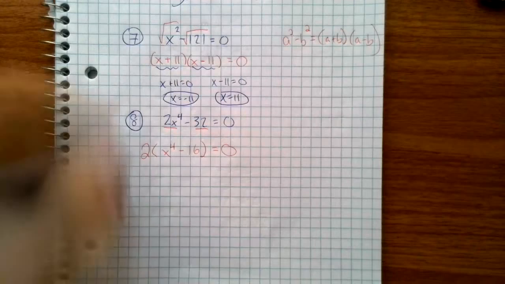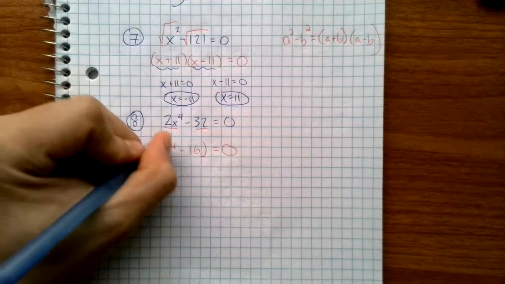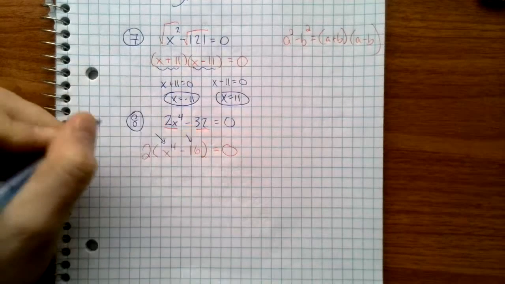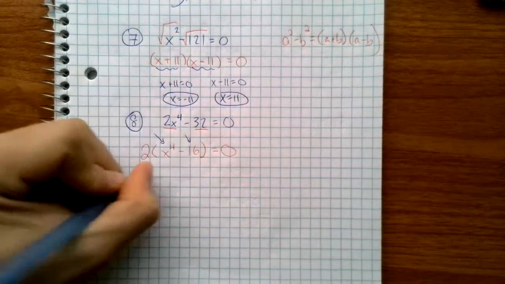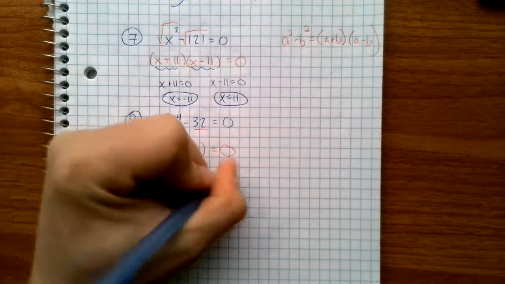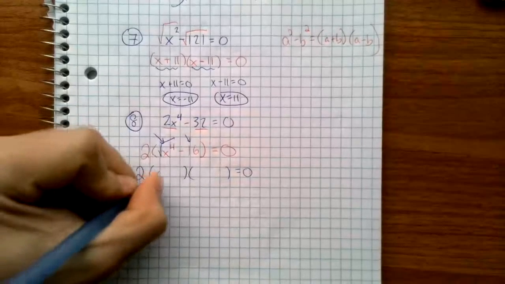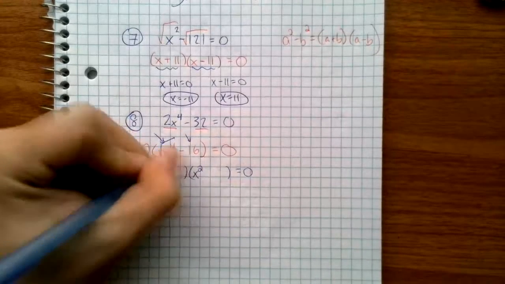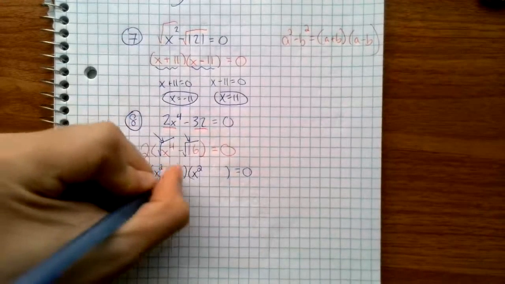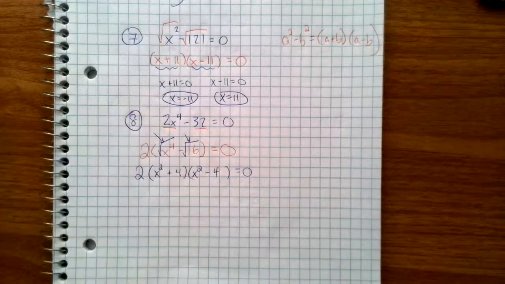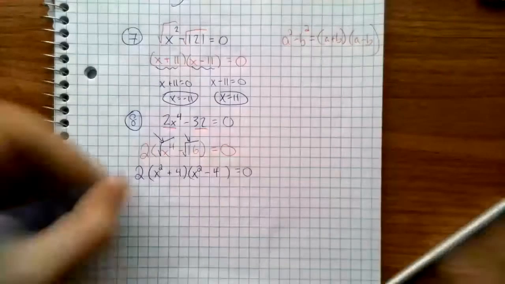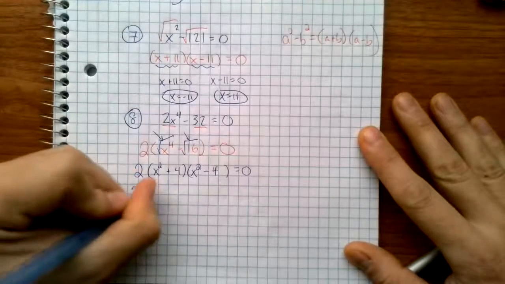And now what we want to do is examine what's left. Are these terms perfect squares? And the answer in this particular problem is yes. The square root of x to the fourth is x squared, and the square root of 16 is equal to 4.